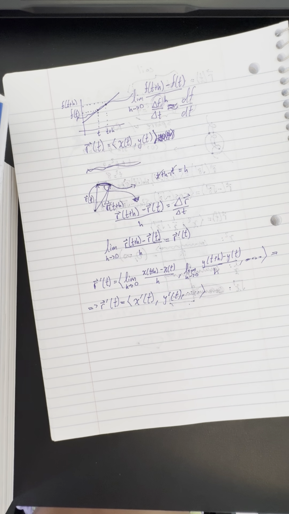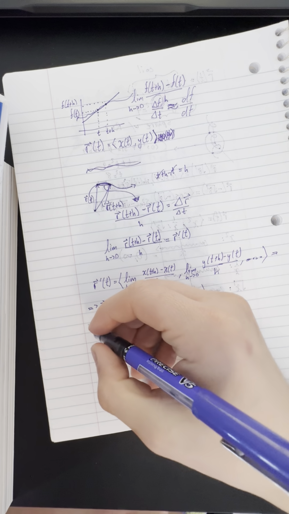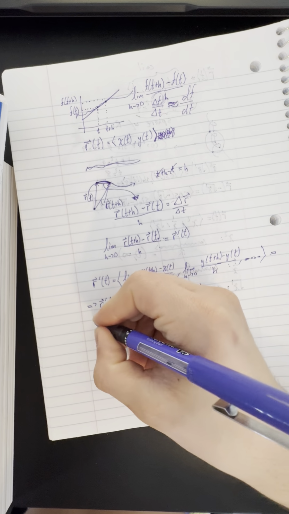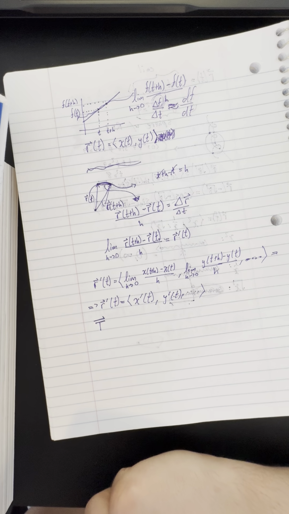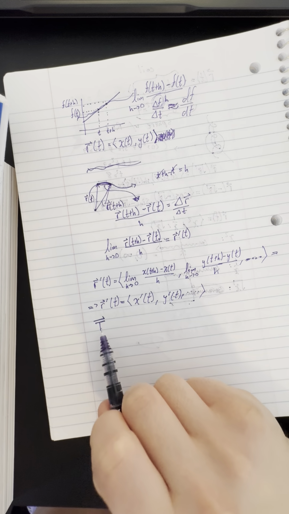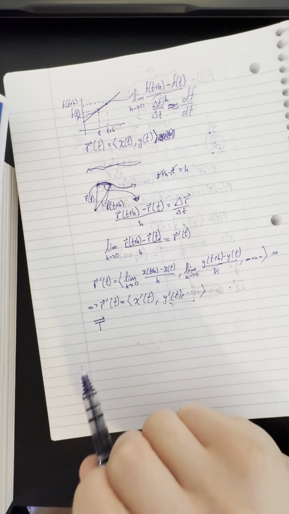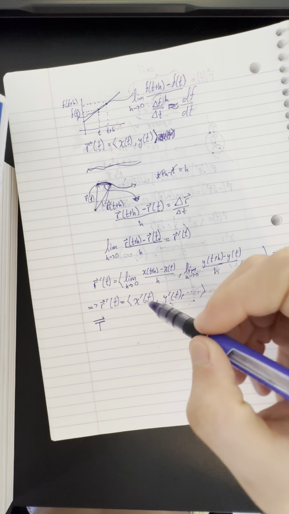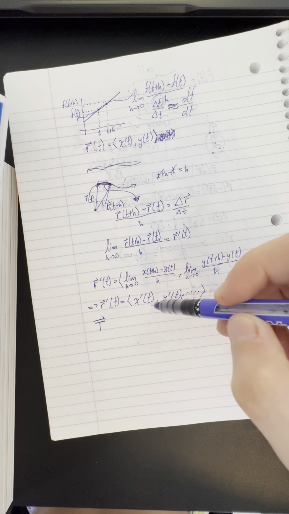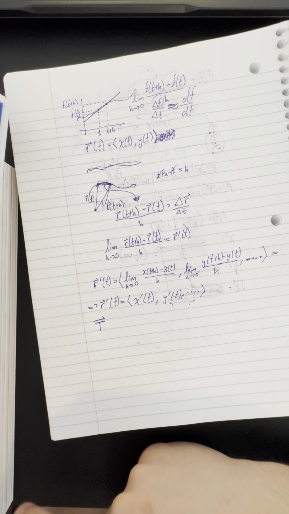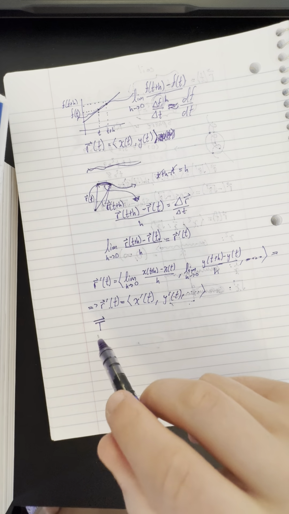We also have another character to introduce, the unit tangent vector. It's written like this. This guy is important, and he's going to be used later, because typically the vectors that come out of this derivative function have length, and sometimes we only want the directional part.